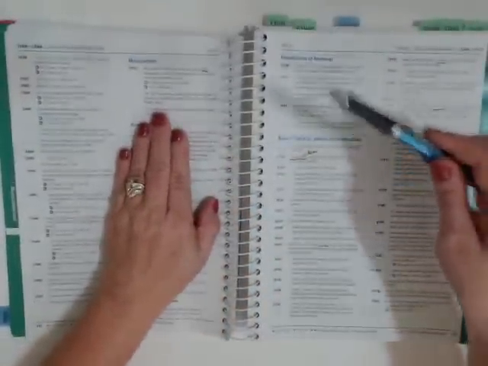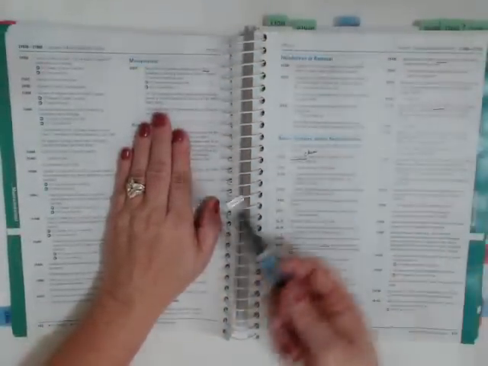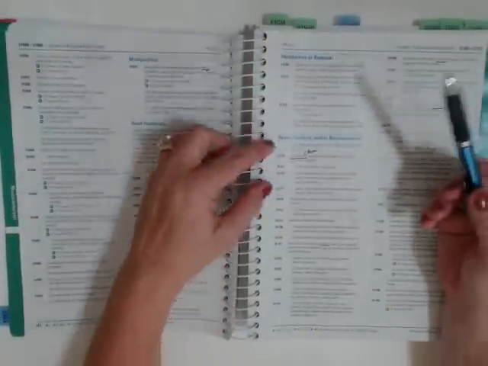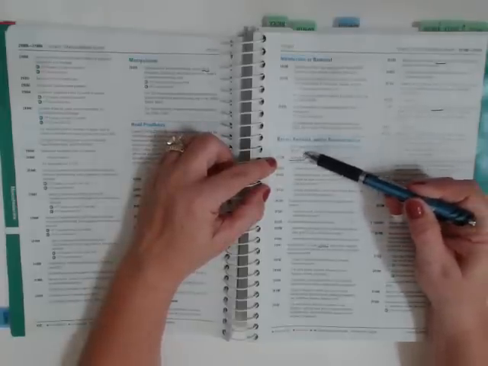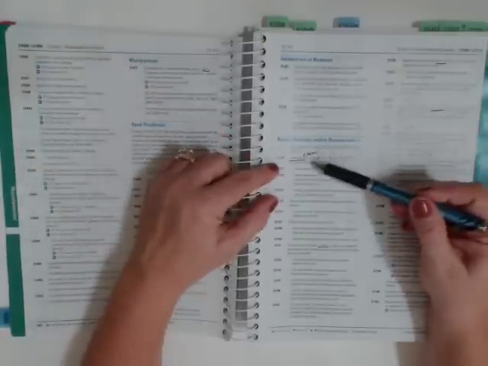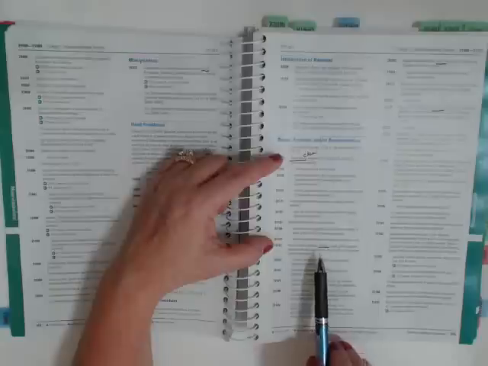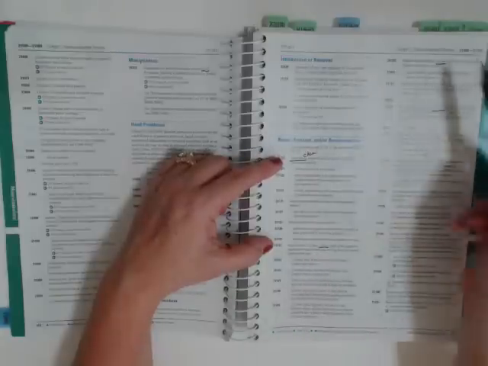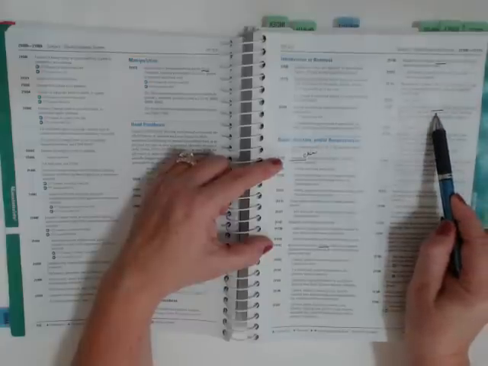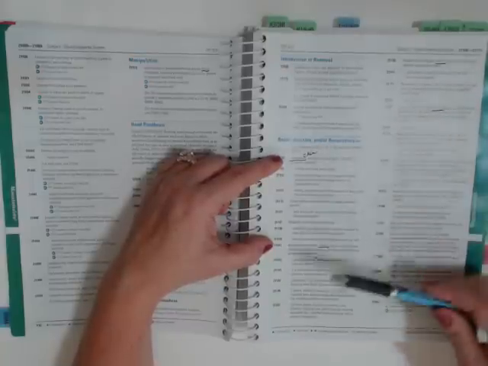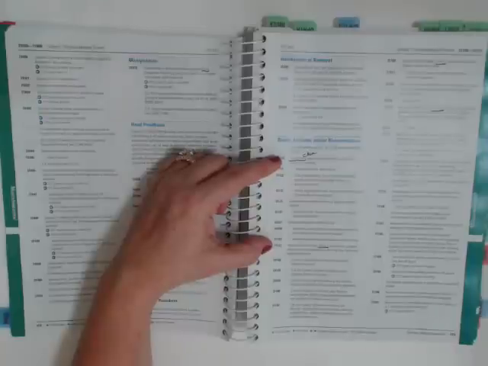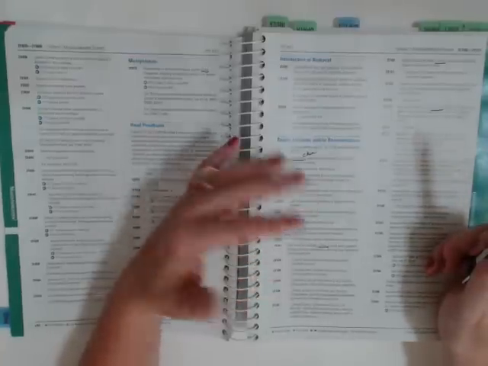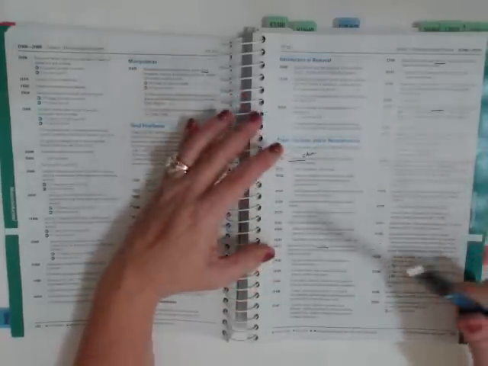Now remember, these blue sections will be consistent under every body part. Genoplasty is for your chin, just in case someone's having a new chin put in. Then in here you have your Lefort 1, Lefort 2, Lefort 3. These are reconstructions of the eye orbit and surrounding parts, even into the forehead, into the cheeks.